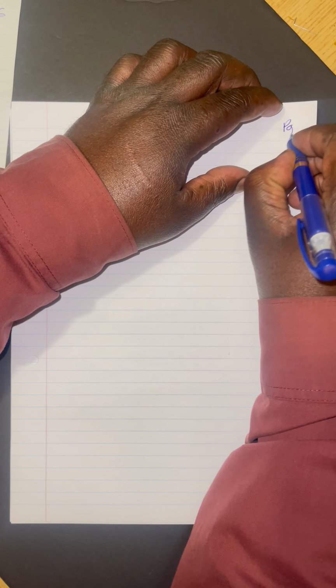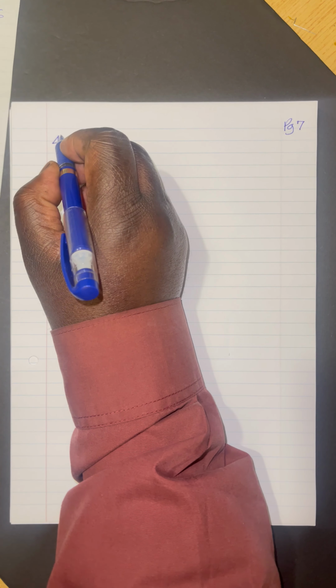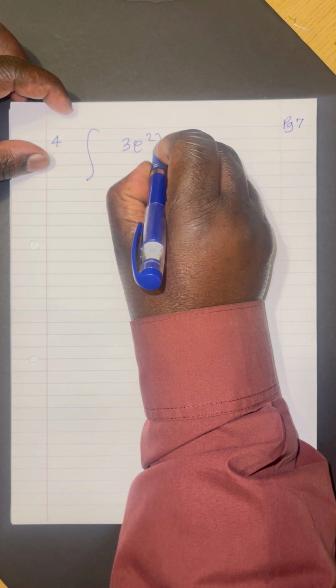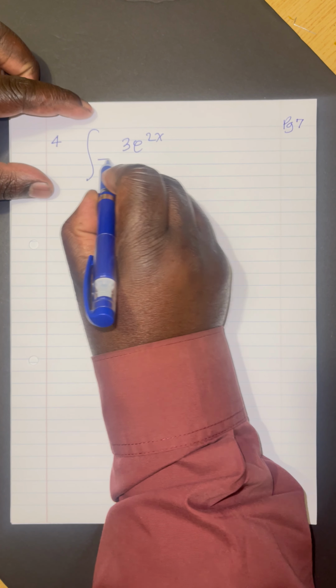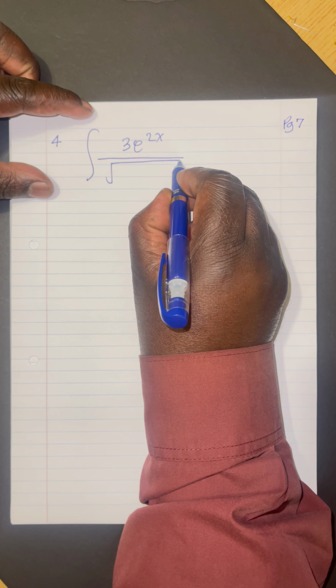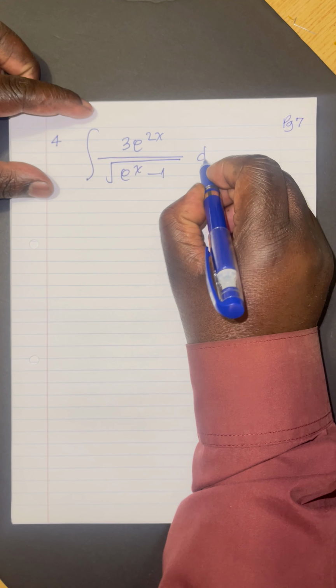Page 7, integral number 4. Looking at time here, I think I'm going to make that one our last integral in this video. So integral number 4 is 3 e to the power 2x. If I can go through this quick enough, I will try and bring up a fifth one. But yeah, let's try. So e to the power x minus 1, and then we have dx.